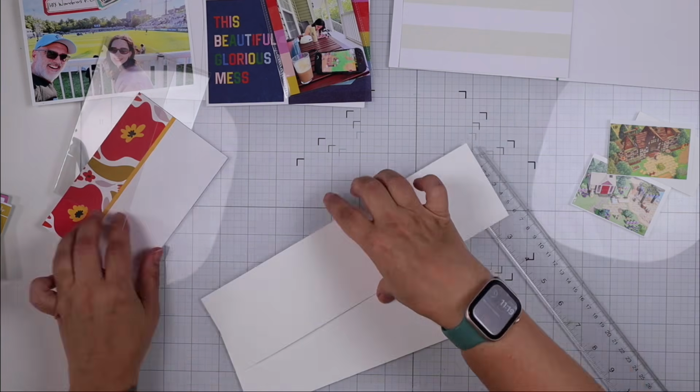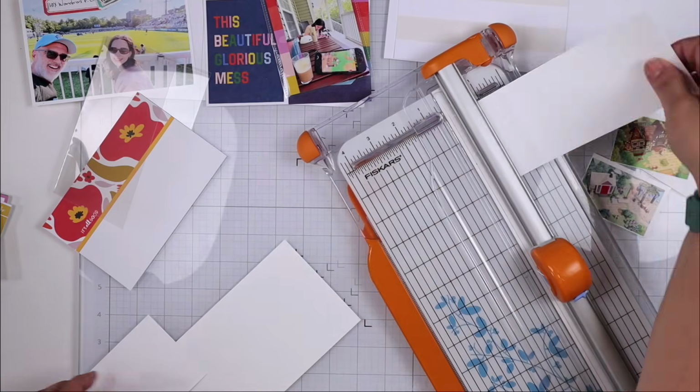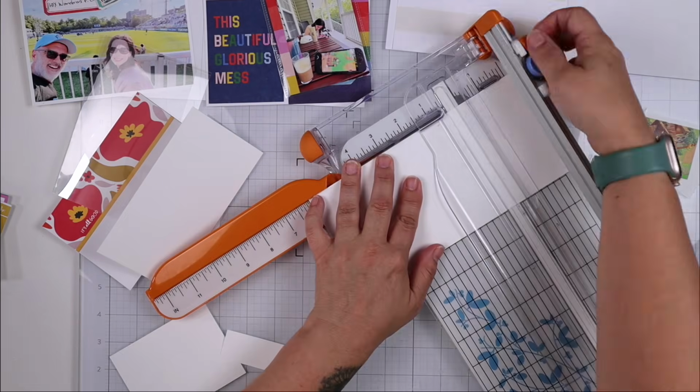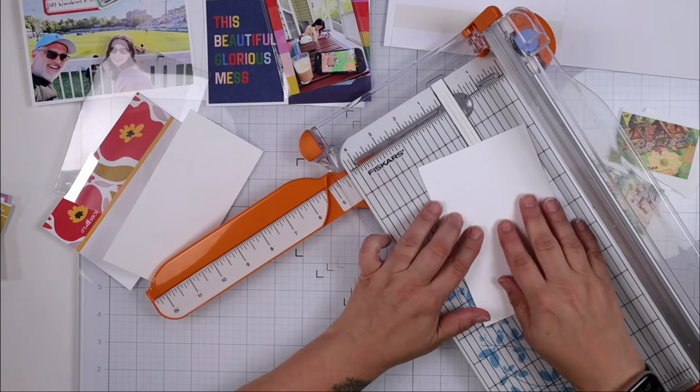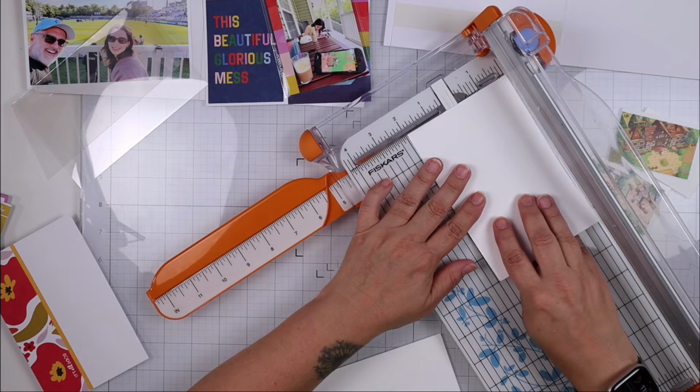And I don't know what I did wrong here, but somehow I did it wrong. So maybe I'll notice. See, that is not 6 inches. I'm supposed to measure and cut this at 6 inches, but I didn't. I cut it too short. And then I just measured that.